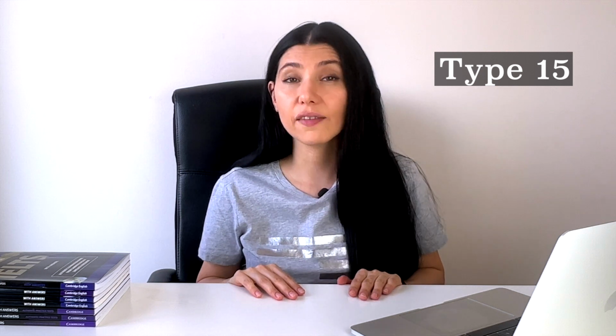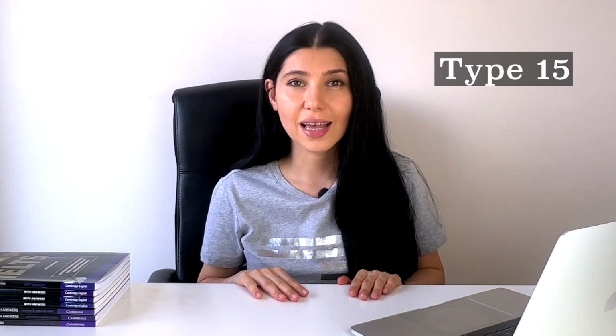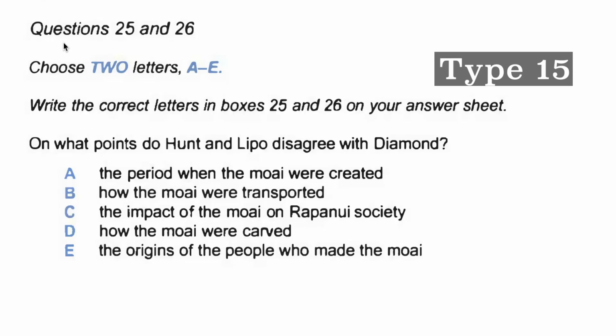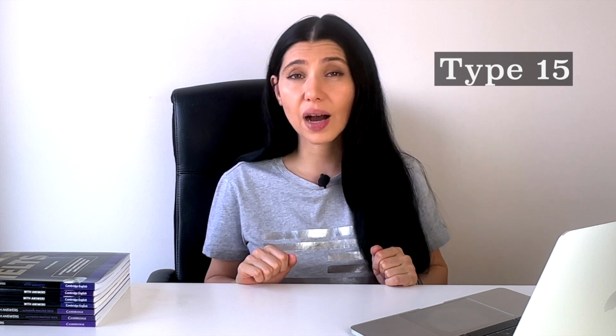And finally, there can be a question where you will have to choose two answers. Let's have a look. Questions 25 and 26. Choose two letters, A to E. Write the correct letters in boxes 25 and 26 on your answer sheet. On what point do Hunt and Lippo disagree with a diamond? So you choose one letter for question 25 and another letter for question 26.